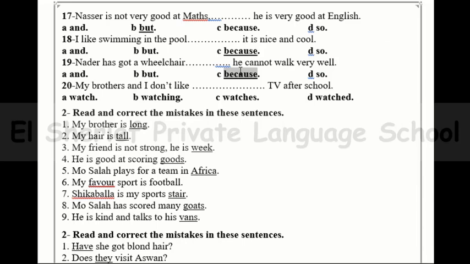Number 20: My brother and I don't like TV after school. And after like, I'm taking, yes, the gerund. So I'm going to say my brother and I like watching TV after school.